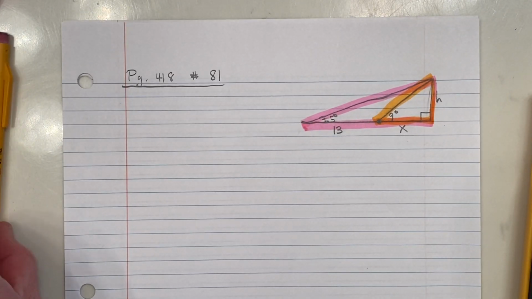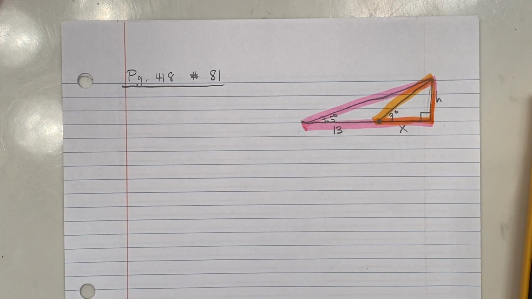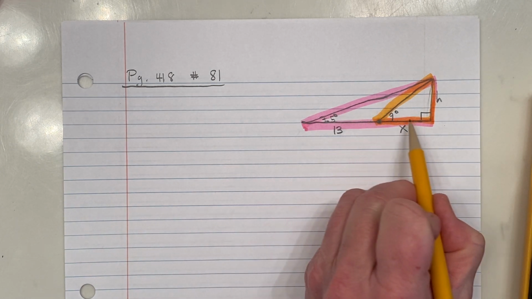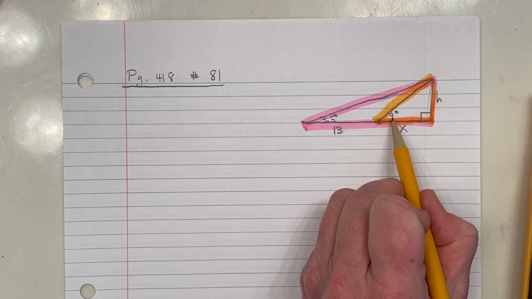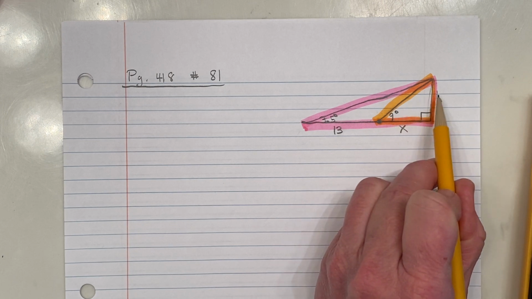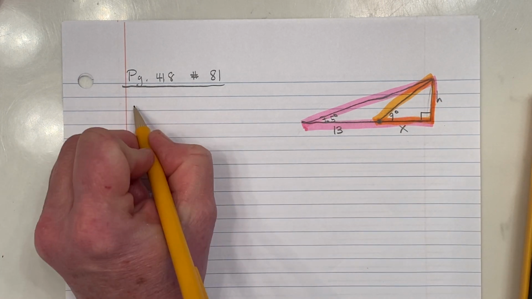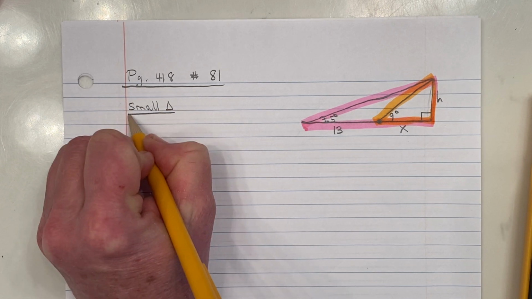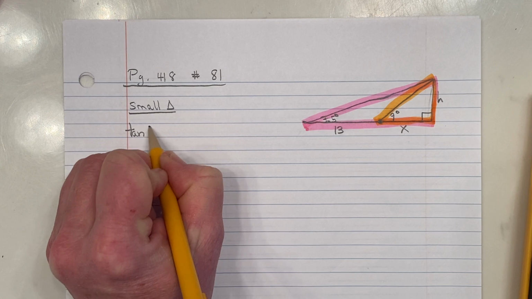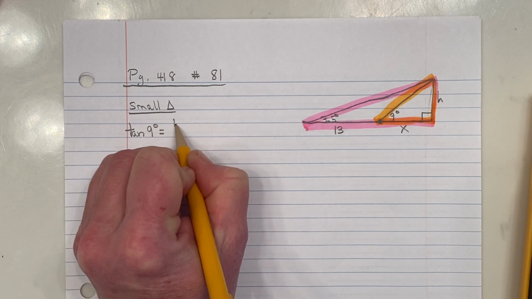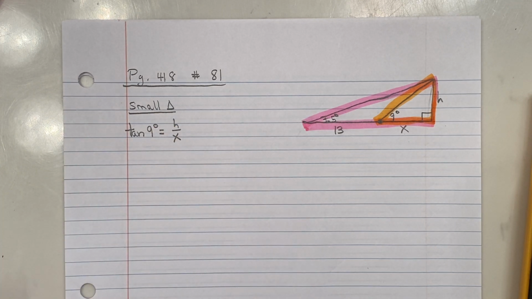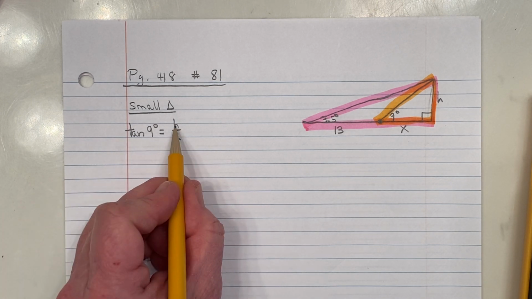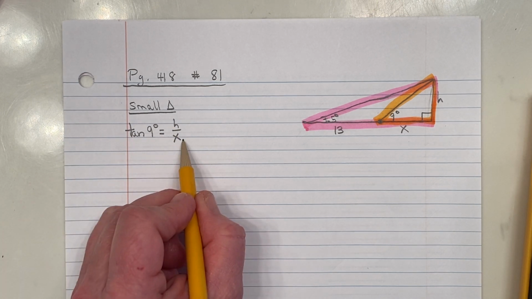So our plan is, let's set up 2 trig ratios, one for each of the right triangles. I'll look at the smaller one first. I'm going to look at tangent as opposite over adjacent. So for the small triangle, I've got tangent of 9 degrees equals h over x. If I wanted to solve for h, I would just multiply both sides by x.